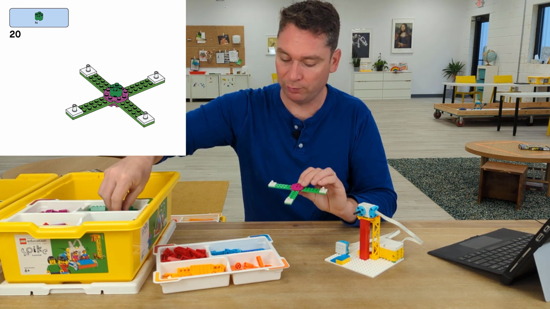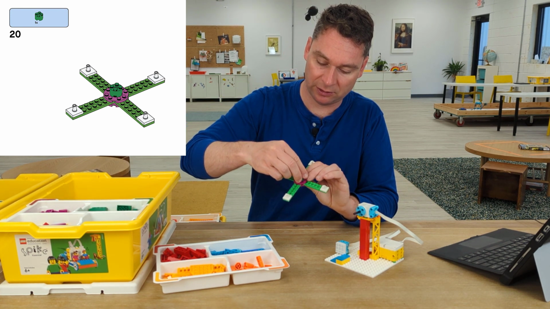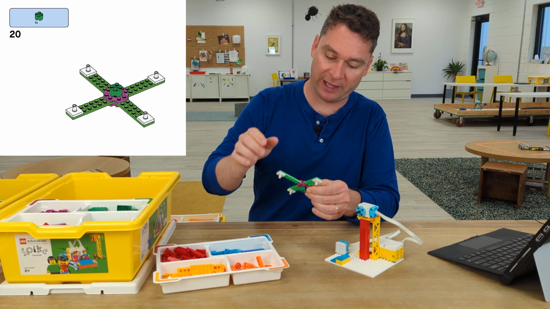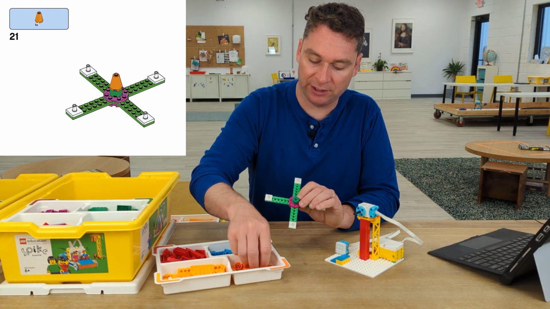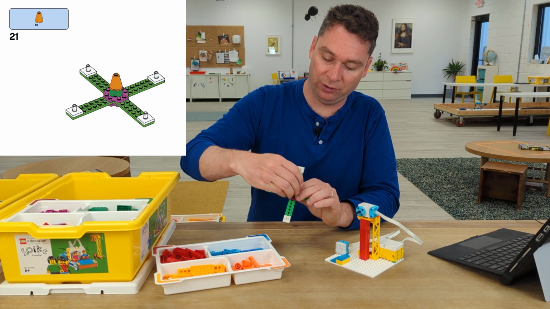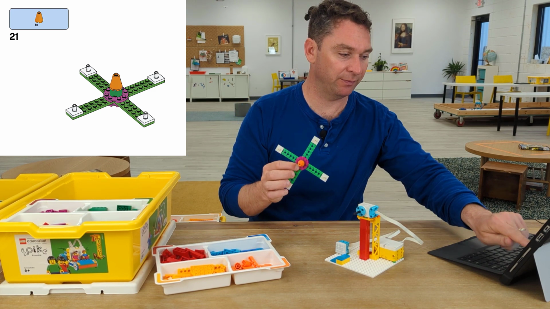Right here in the middle, we'll put a green circle. This is something for that axle to grab onto that's attached to the motor. And to make everything look nice and neat, we'll put a cone in the middle of this.